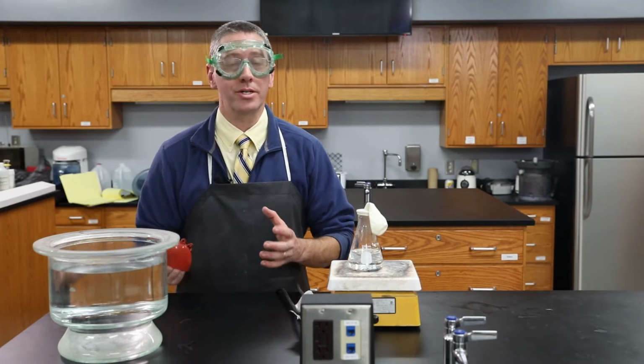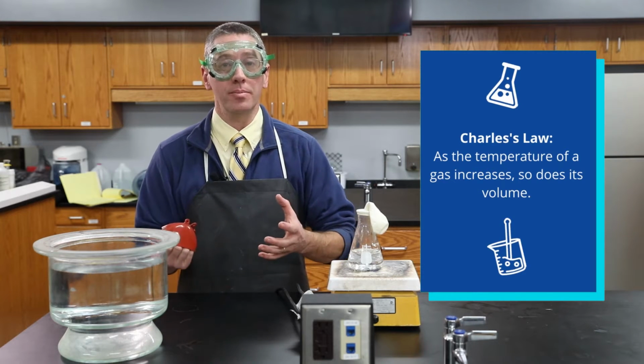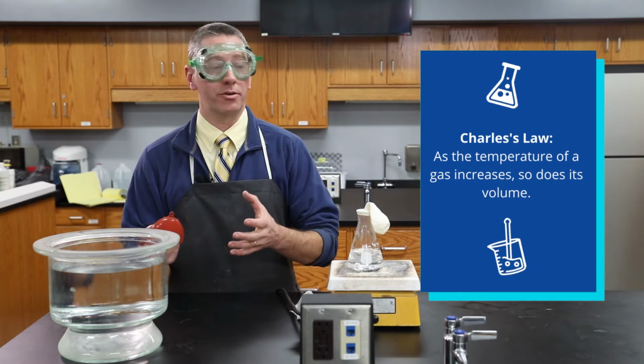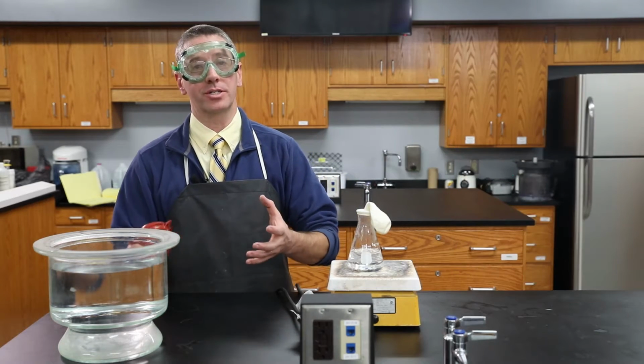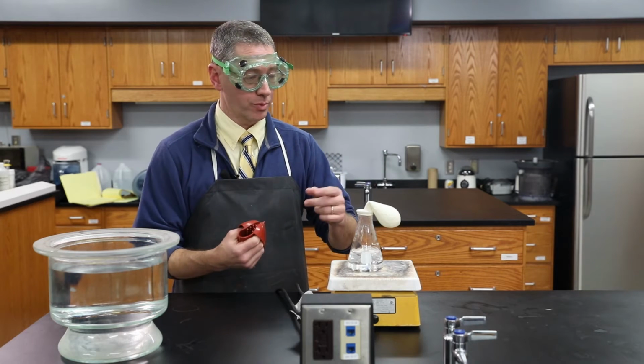Charles's law is the relationship between volume and temperature. And as the gas heats up, it takes up more volume. So in here we have boiling water, so it's making water vapor, and as that water vapor increases in temperature, it's also going to increase in volume. We'll watch what happens to the balloon.